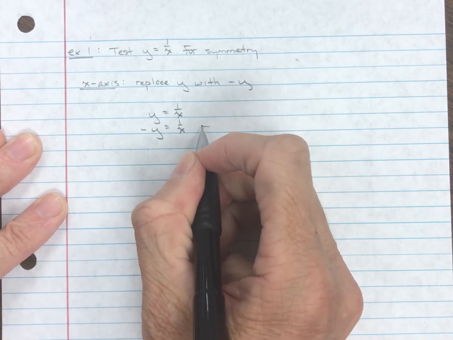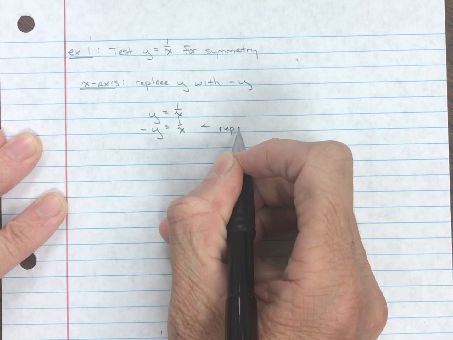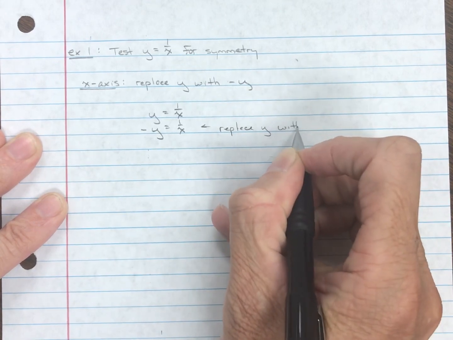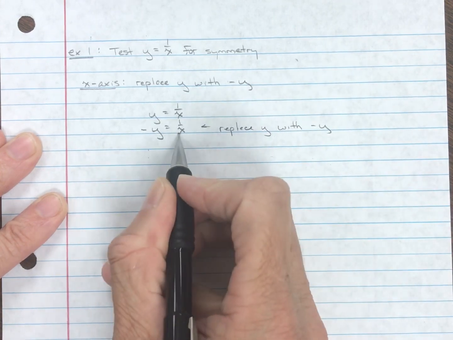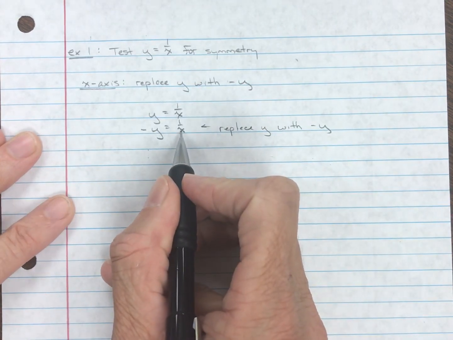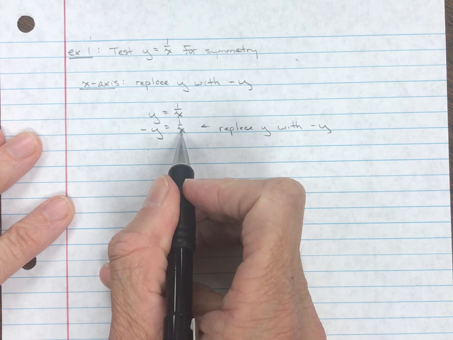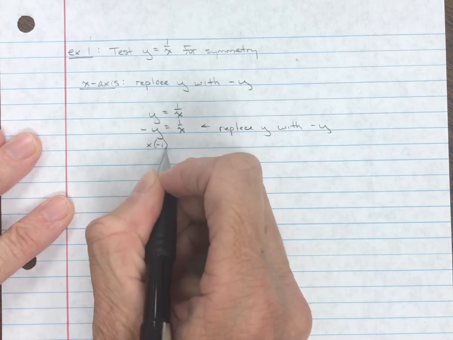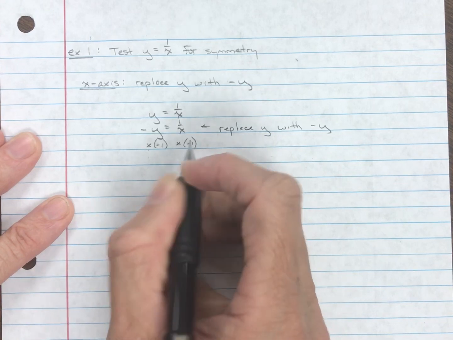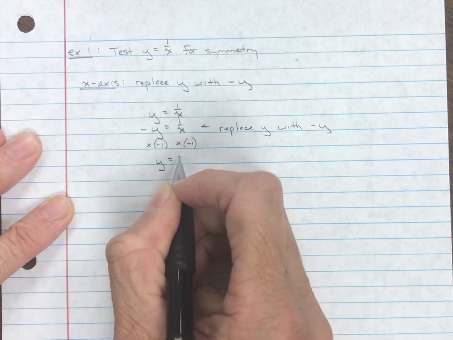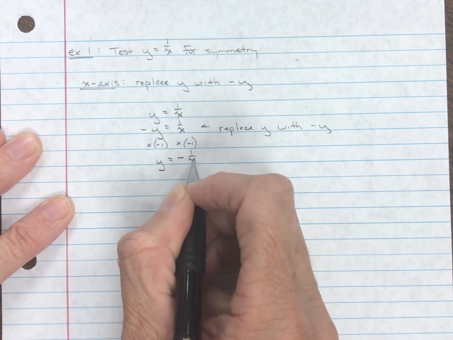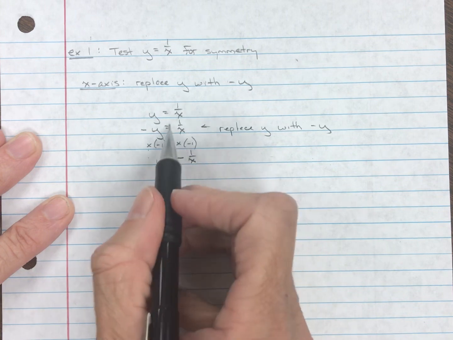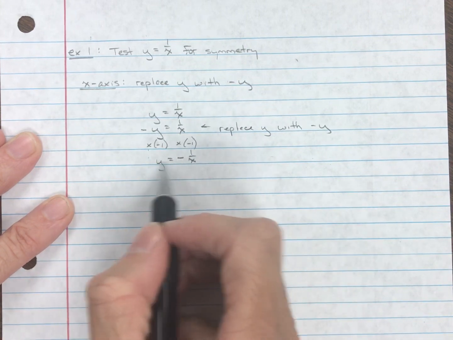Okay, replace y with the opposite of y. And is this the same? Well, you probably can see that it's not. You could do, let's see, I'm going to do times -1 on both sides. And I'm going to get y is equal to the opposite of 1 over x. And this is clearly not the same. If you couldn't see it here, you can certainly see it here.